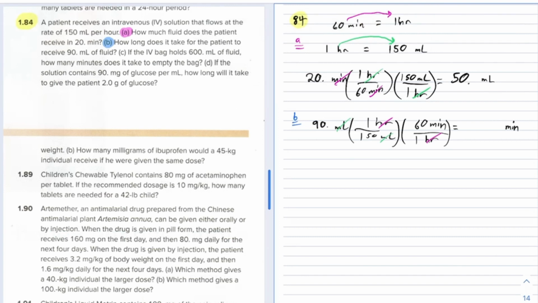So notice, by the way, that this relation right here is flipped upside down, because up here we were starting with 20 minutes, but here we're starting with 90 milliliters. So just make sure your units are canceling and you'll be okay. Okay, but you see this relation is flipped.